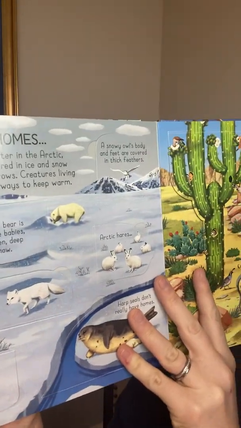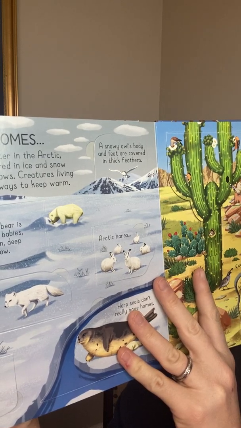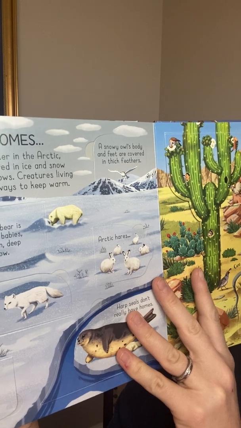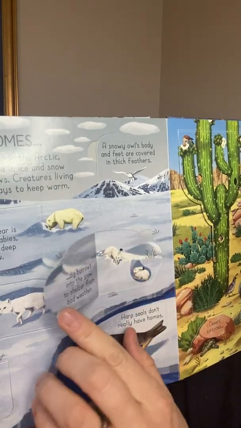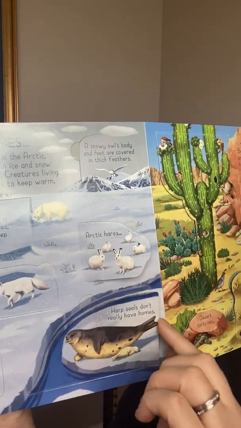Cold homes. In a cold, cold winter in the Arctic, the ground is covered in ice and snow and nothing much grows. Creatures living here have to find ways to keep warm. Arctic hares dig burrows into the snow and shelter from bad weather. Harp seals don't really have a home.